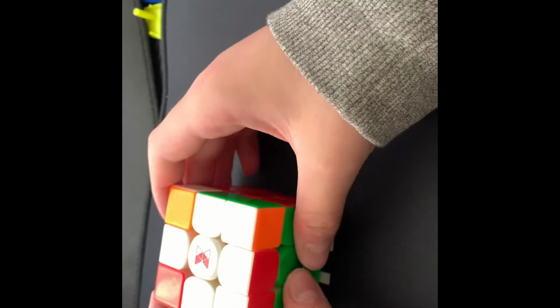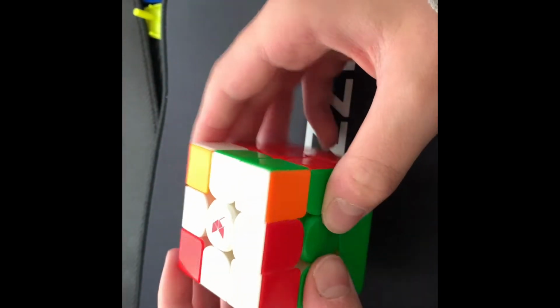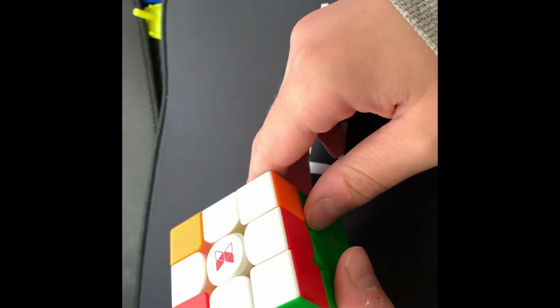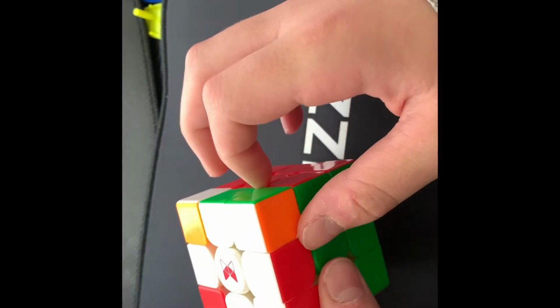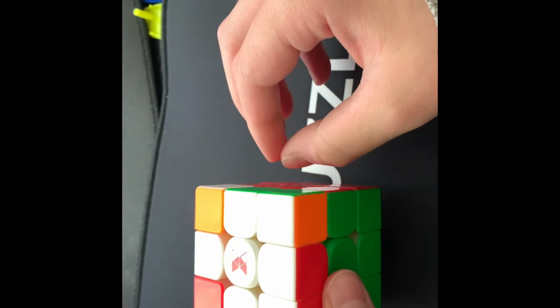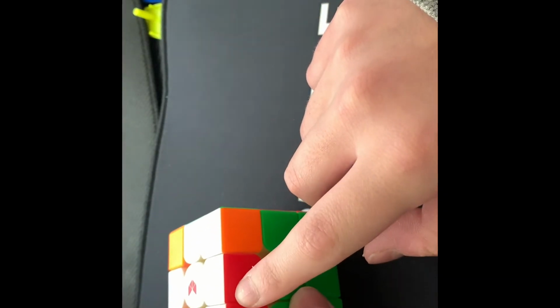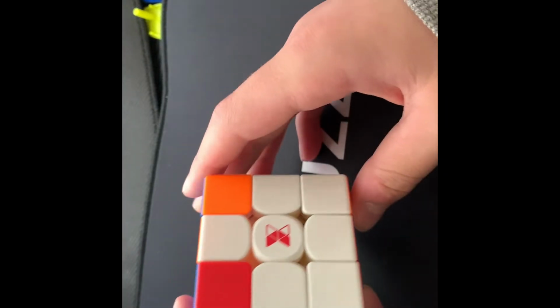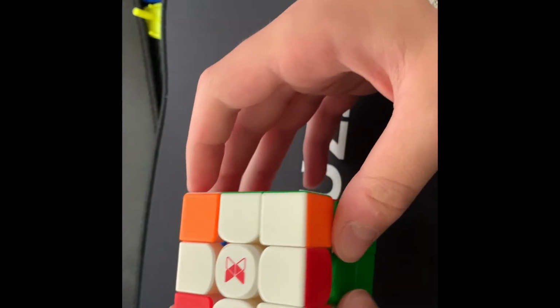So yeah, this is the first case. Now, how we recognize ZBLLs is by holding it like this and looking at certain blocks. And for this, we see two big blocks. And we see that the big block in the front is on the left instead of the right. And the algorithm we use for this case is we don't do any U moves. We keep it like this.